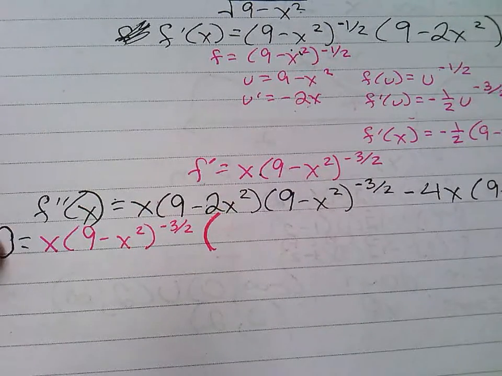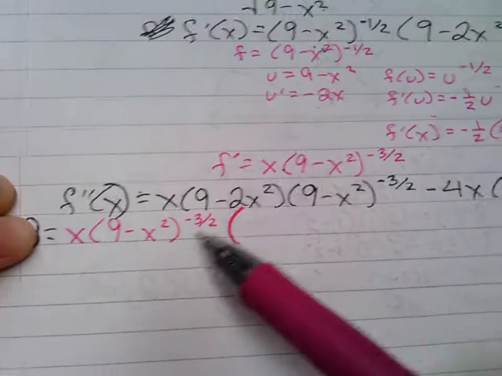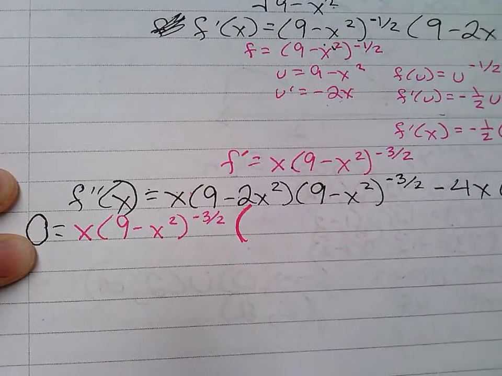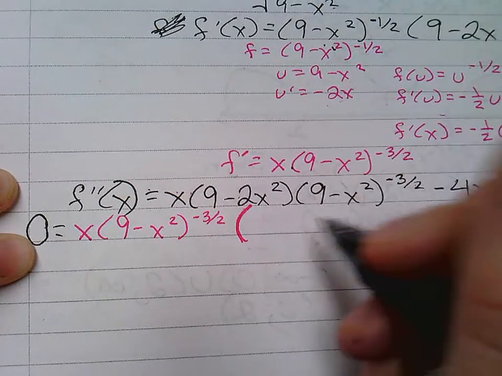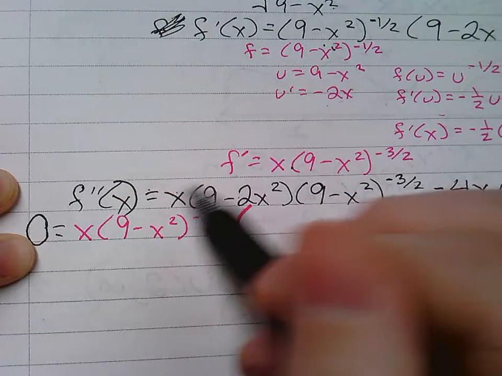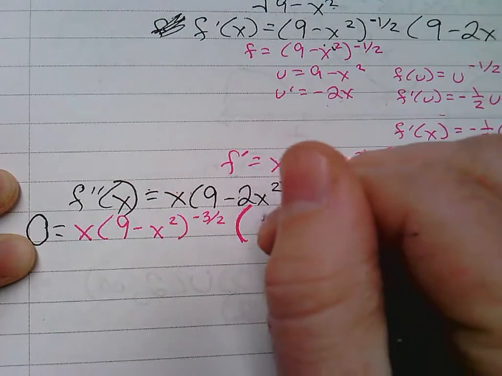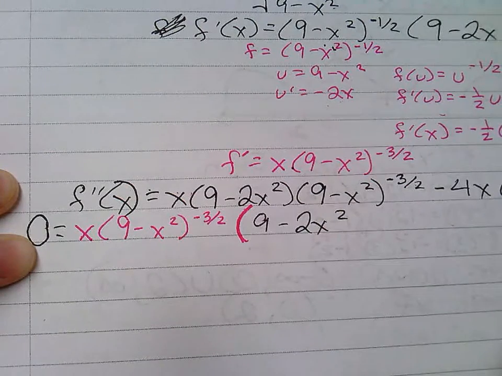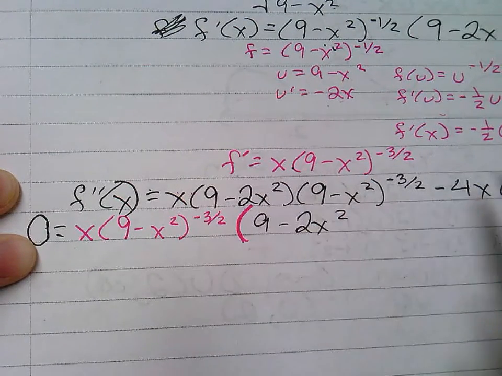So now you're dividing. X divided by x is 1. That 9 minus 2x squared comes down, and then (9 minus x squared) to the negative 3/2 cancels out. So that cancels out and that cancels out. So you have 9 minus 2x squared. That's just this part, that's for the first term. This is for the second term.